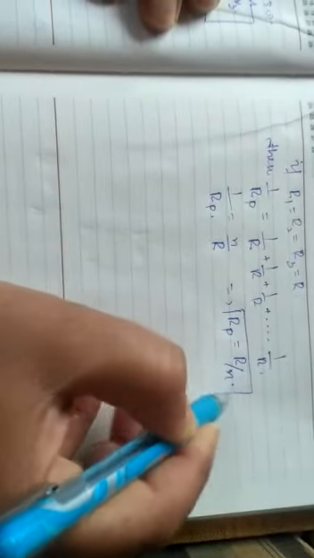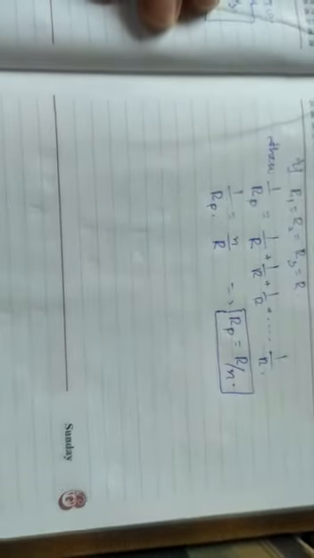This is how we find the effective resistance in a parallel combination.